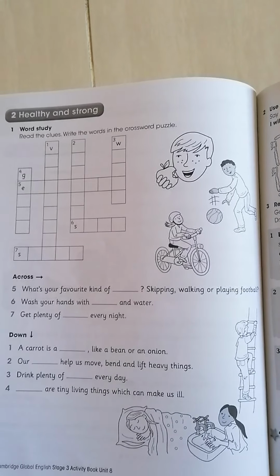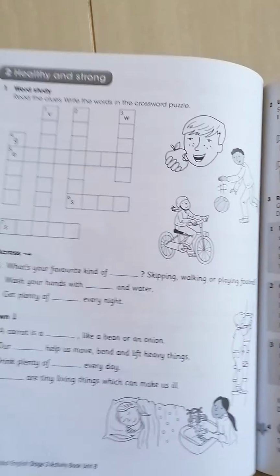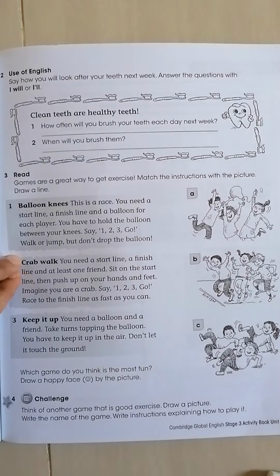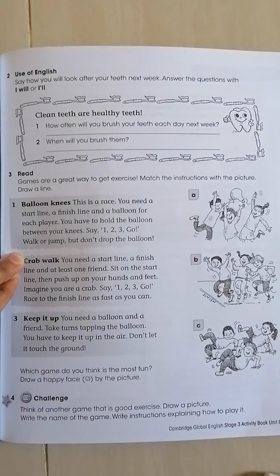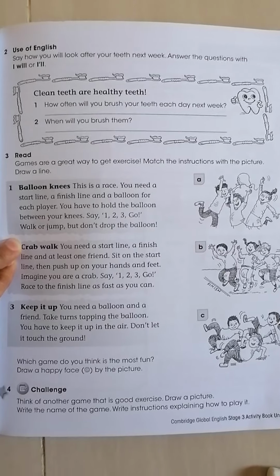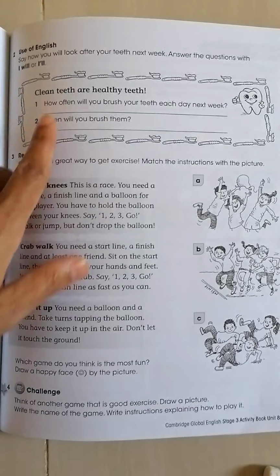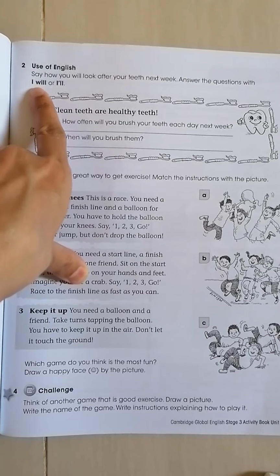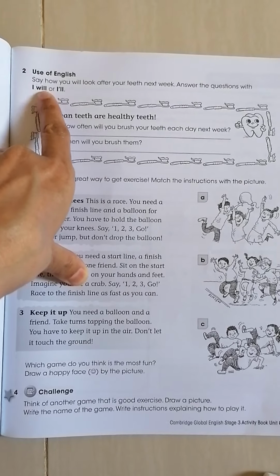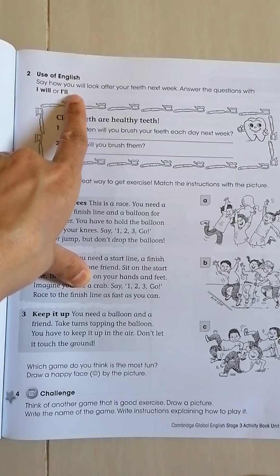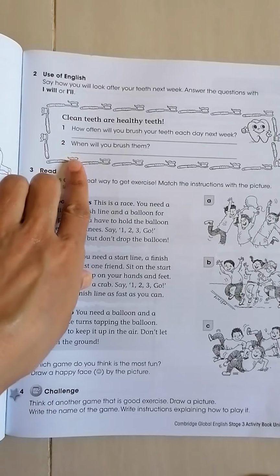crossword. And then we will discuss it together. Use of English. Say how you will look after your teeth next week, answer the questions with I will or I'll. This is the same as I will. If you want to make it short form, you drop W and I and you write apostrophe double L.